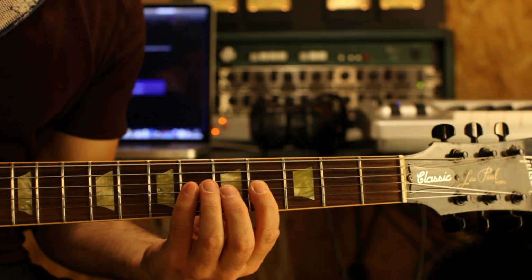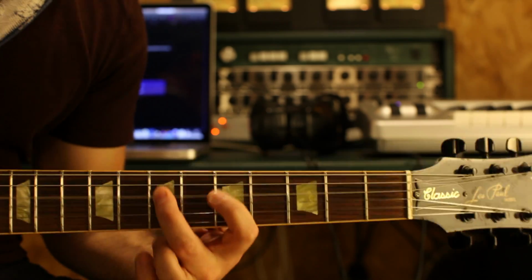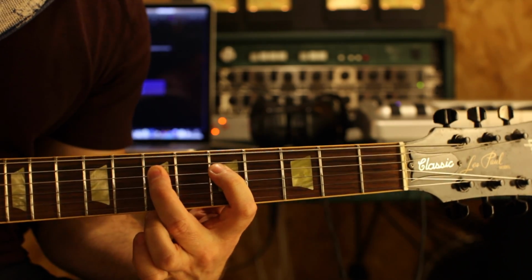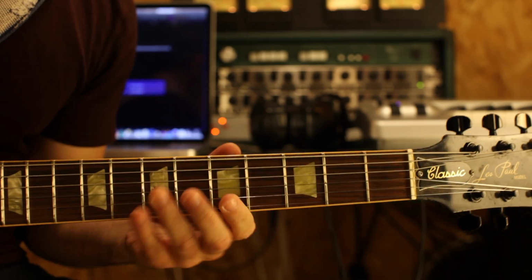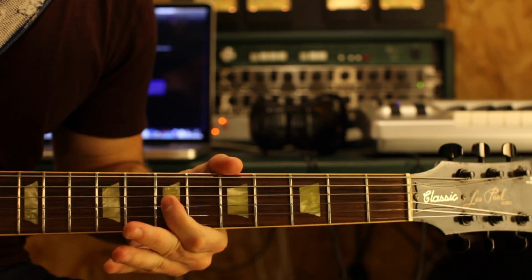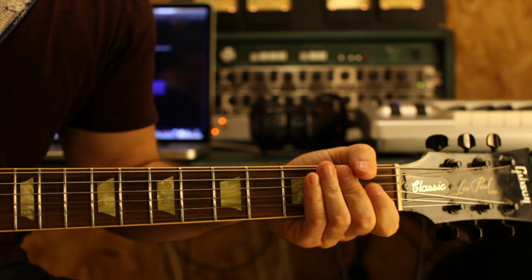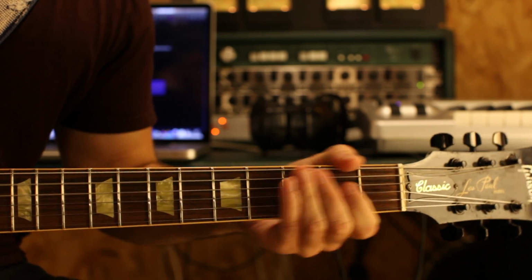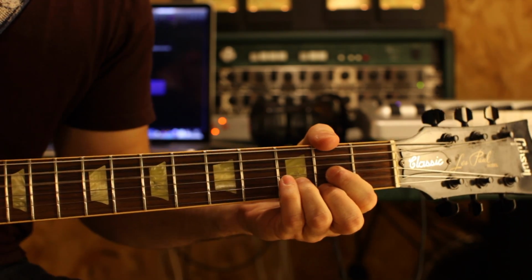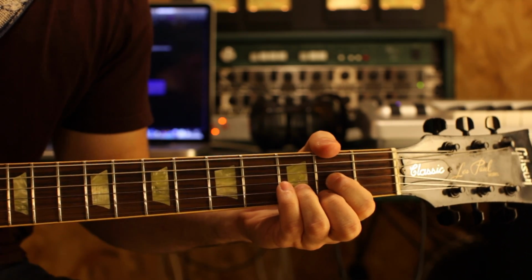The next figure targets the note A, and it does so with a slide that recalls the melody we just played over the C chord. Now, since the note A is common to both the A chord and the D chord, that means this little figure can take place over both of those changes.